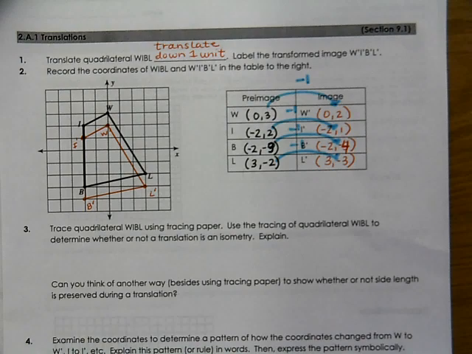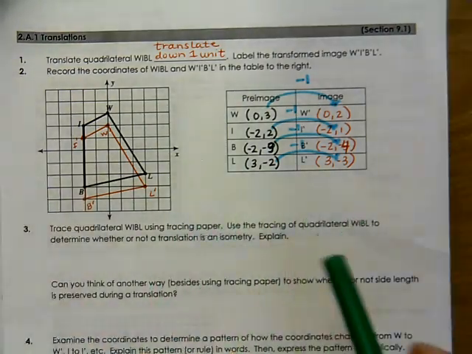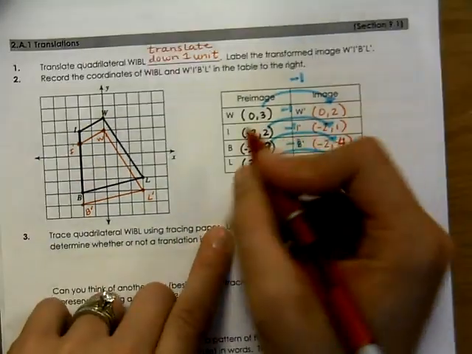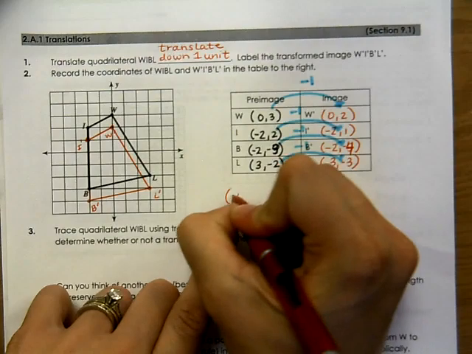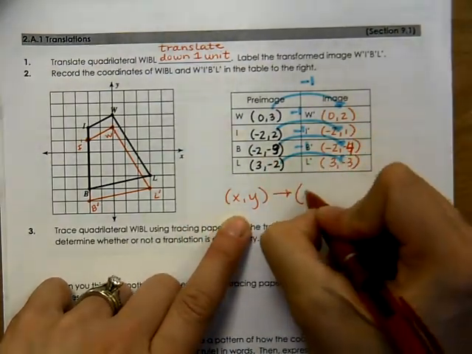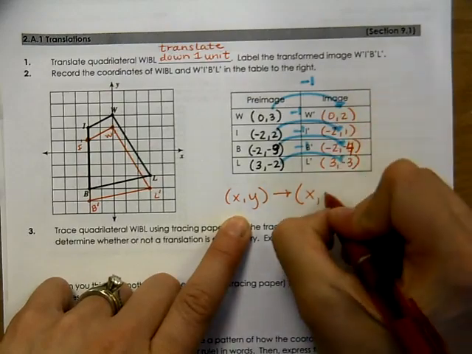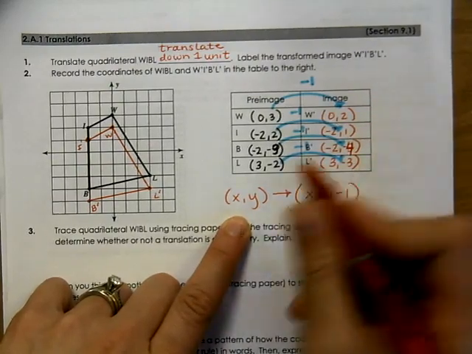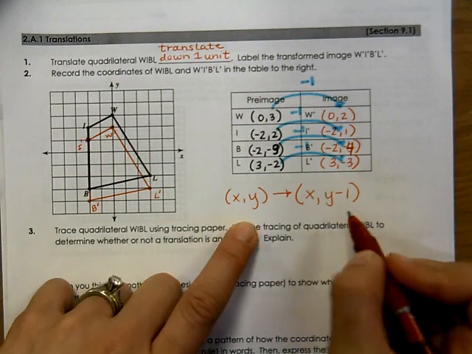So if I go to make a coordinate rule this time, looking back here, to make a coordinate rule for this one, we would have x, y will go to, well, the x still remains the same, but now the y coordinates, if I'm translating down, will be y minus 1. So whatever the original y coordinate is, but subtract 1.